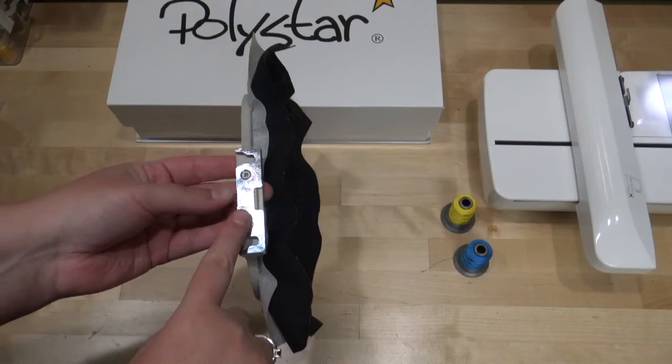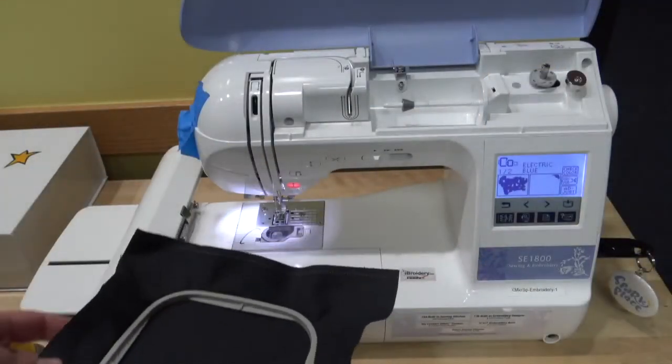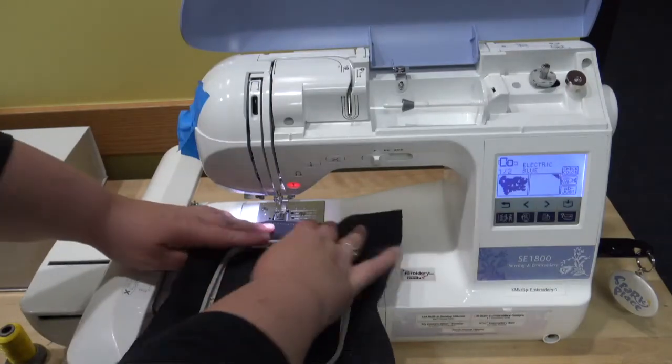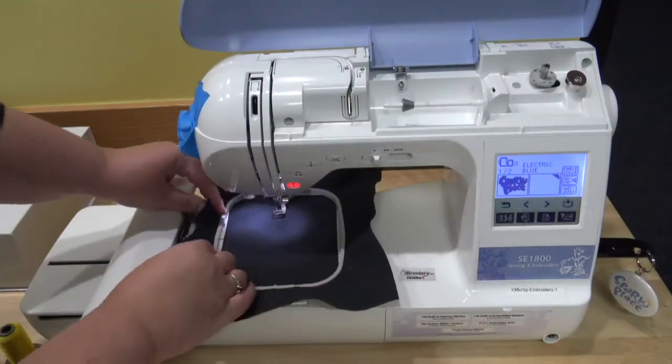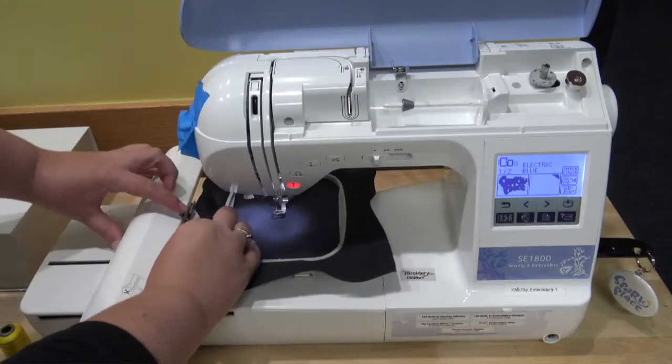arm the correct way. Now that you're ready to load the hoop, carefully slide it under the raised presser foot and attach it to the side clip of the carriage arm.